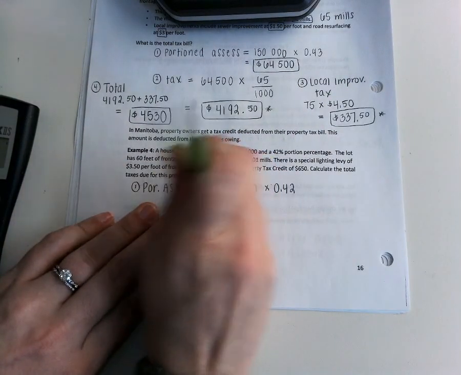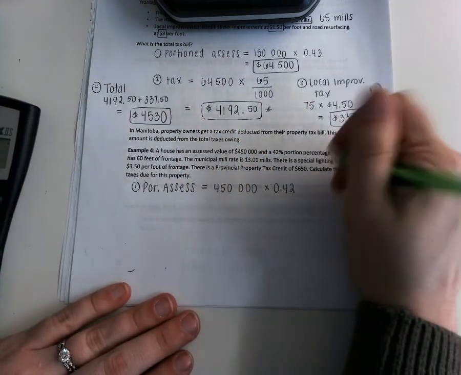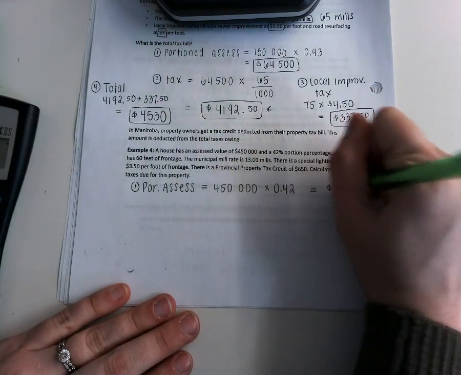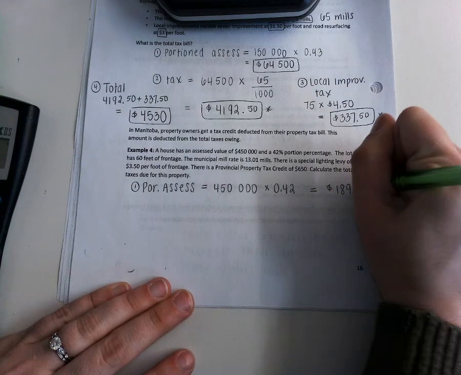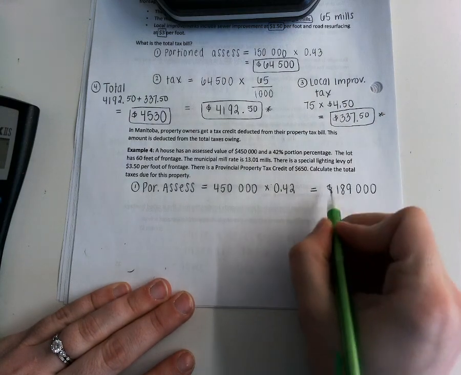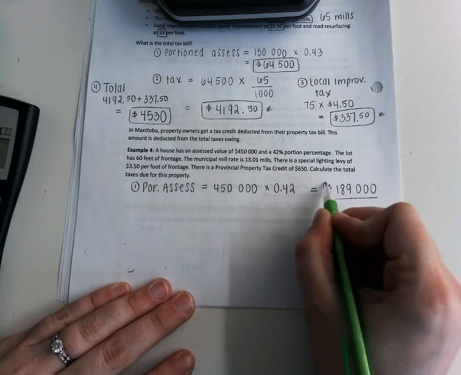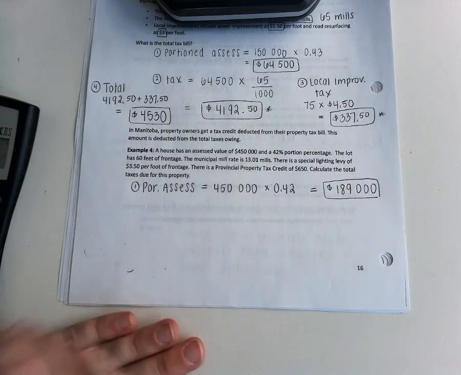Actually, just to save some space, I'm just going to write it over here. So $189,000. So that's the value that we're going to calculate the taxes on.